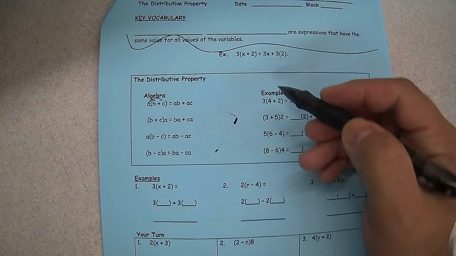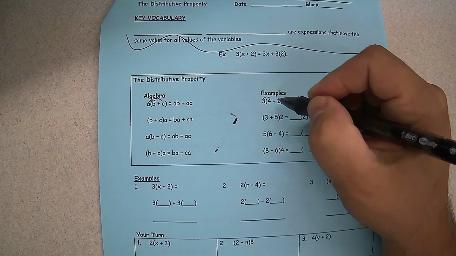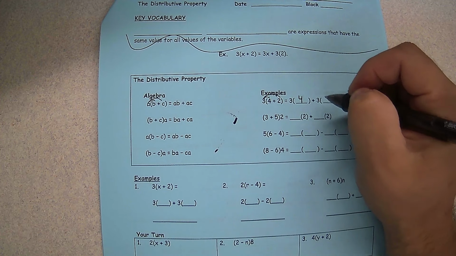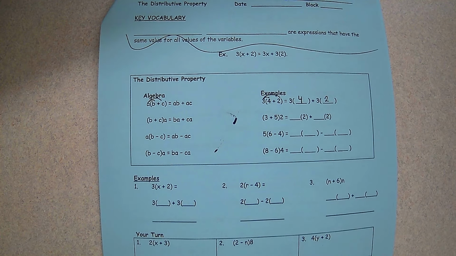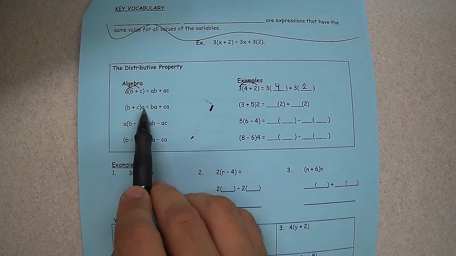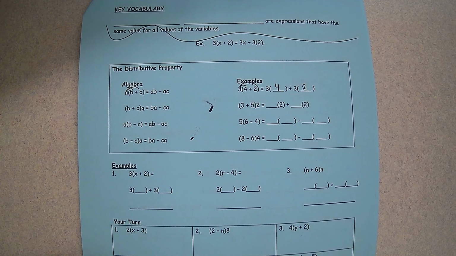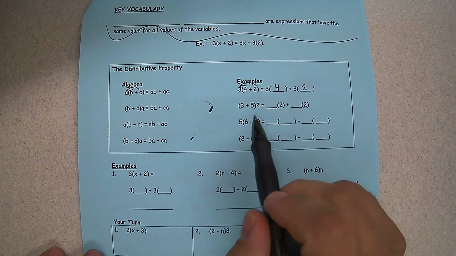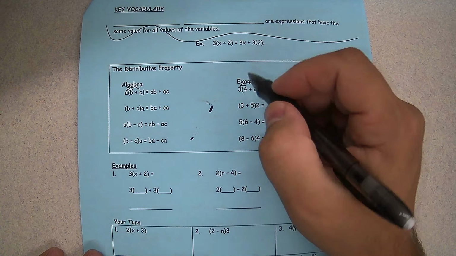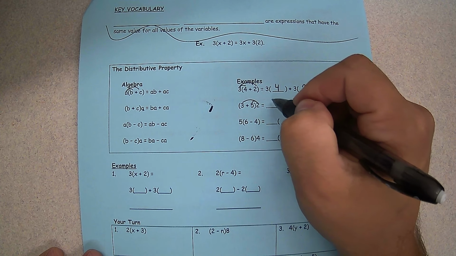So an example of that is I'm going to multiply the 3 times the 4 and the 3 times the 2 to figure out that solution. A could also be on the back end of it. That's okay. We could have b plus c plus a, or times a. Remember, we said order doesn't matter with multiplication. So in this case, I'm going to multiply the 2 times the 3 and the 2 times the 5.